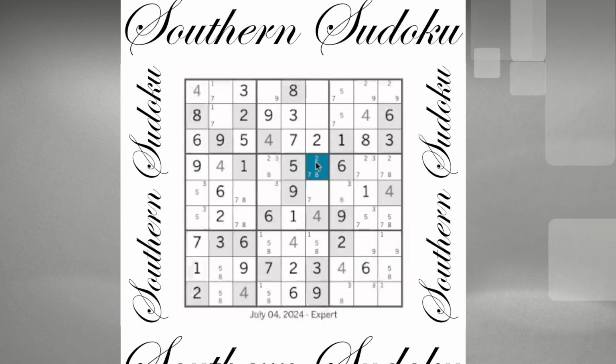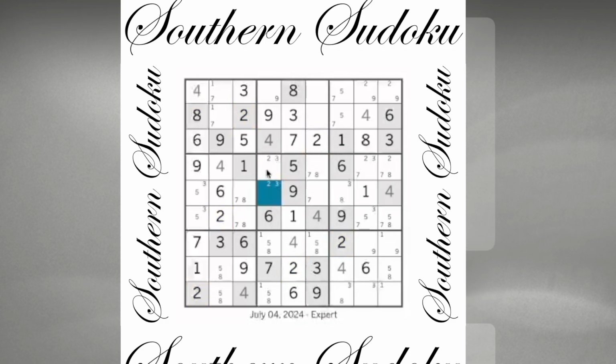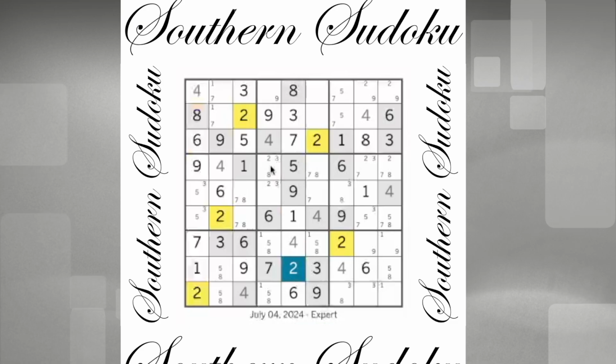This one can't be 2 anymore because of that. So 2 has to be one of these two. Okay, so that's interesting. 2 and 3 are here, and 2 and 3 are here. That means these two have to be 2 and 3.